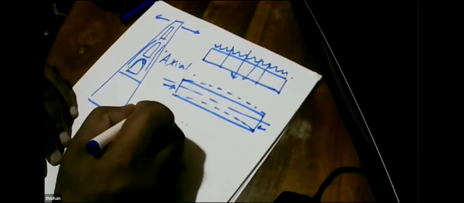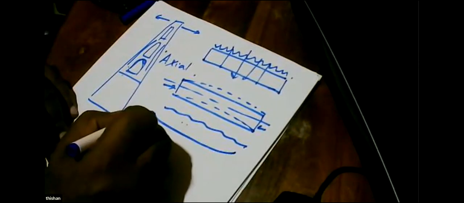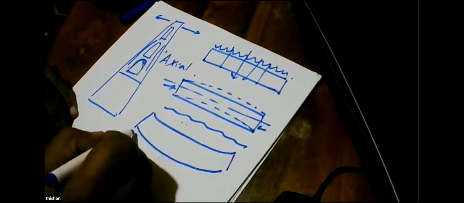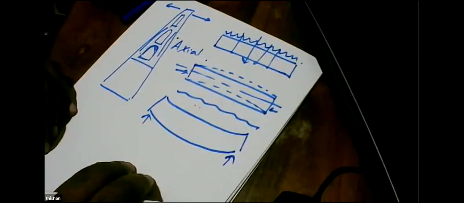And when you apply the loads on it, we make it bend downwards. So when you apply the pre-stress, it will bend upwards. When you apply the loads, it will bend downwards.